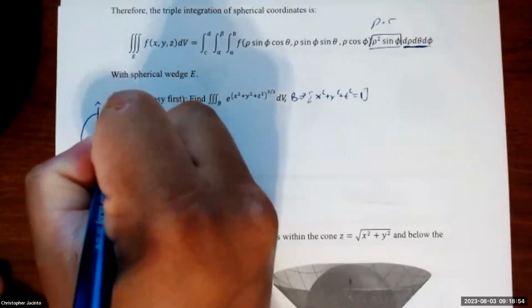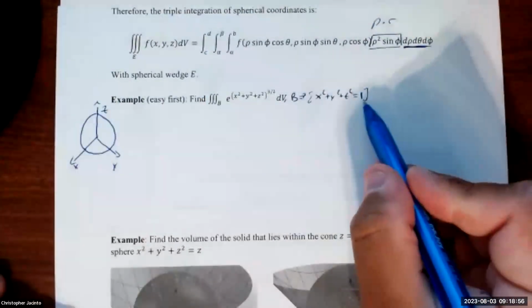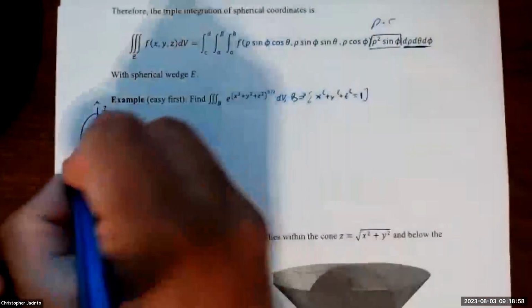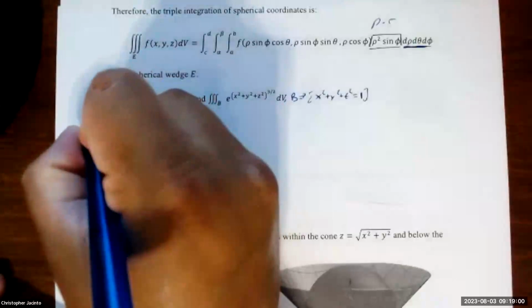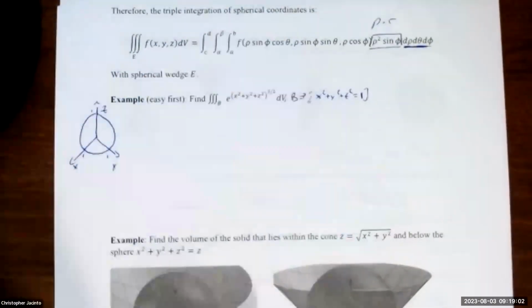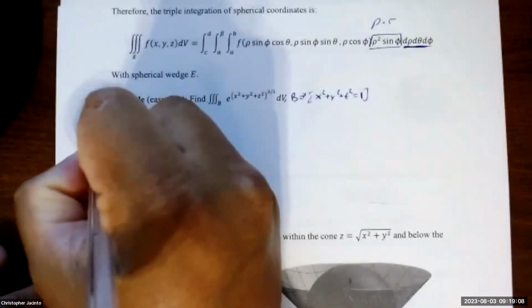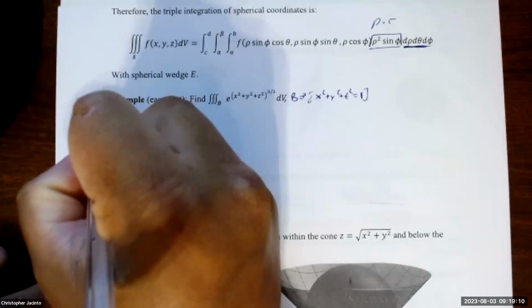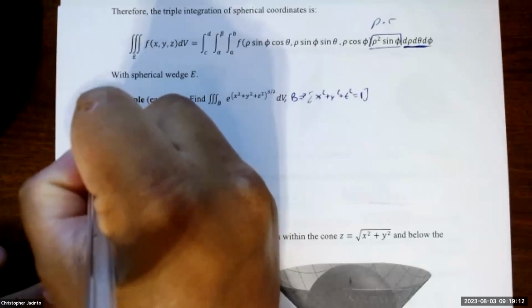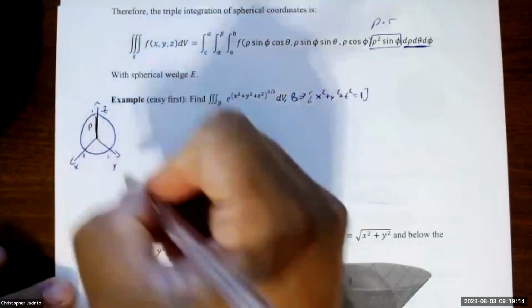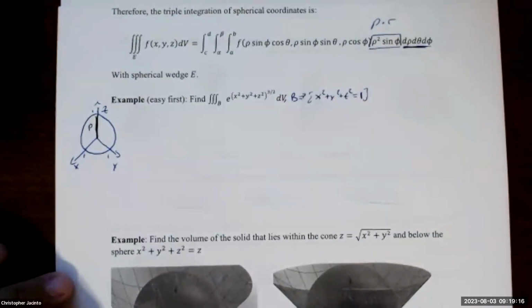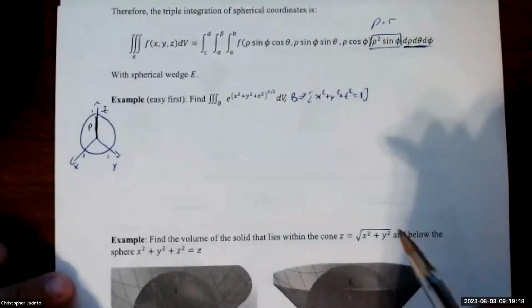So I have a sphere centered at the origin with radius 1. Okay. Now, rho is the radius from here to there, for example. That's what rho represents.